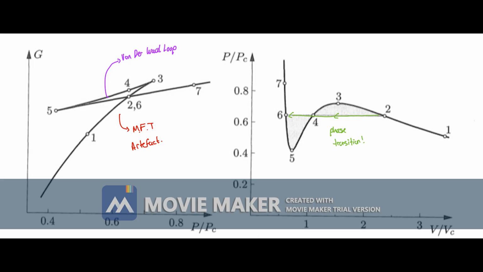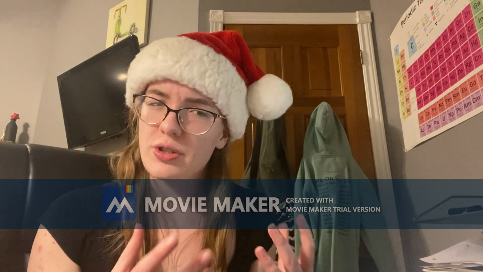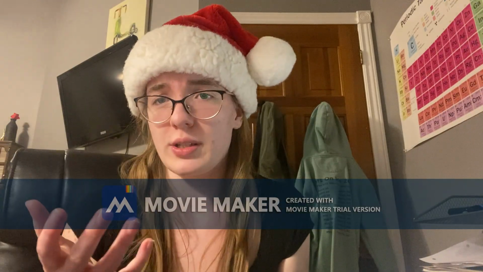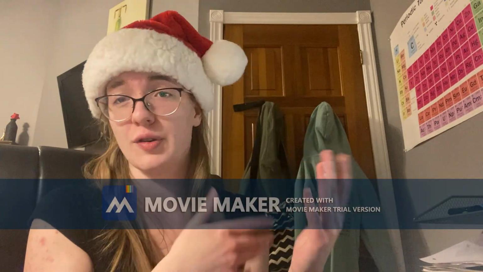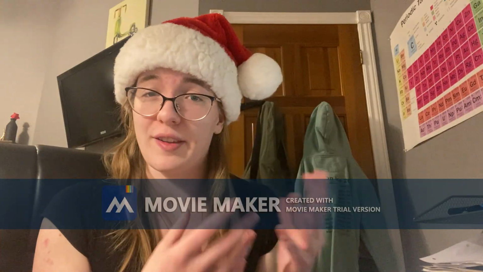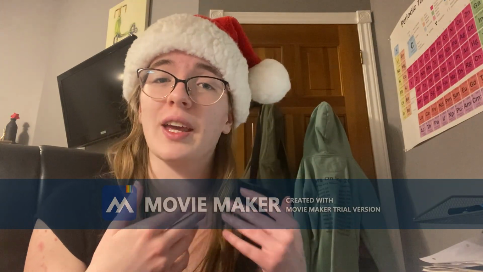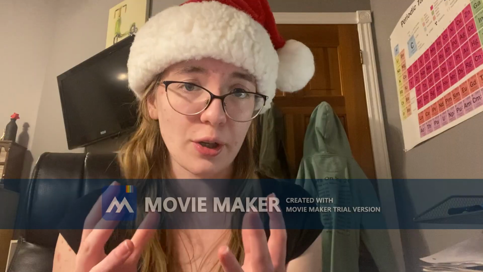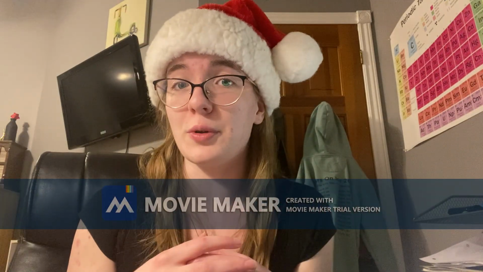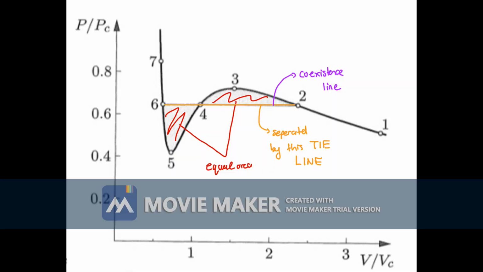So if these points aren't actually expressed, then what's going on between the transition from point 2 to point 6? Well, you might have guessed, we have a phase transition occurring here. Now, we know that we should have some sort of line connecting point 2 and point 6, but how are we going to figure out what this line is on our P versus V graph? Asking where this phase transition occurs is also asking at what pressure value in this P versus V graph does the phase transition occur. And we can find this using equal area Maxwell construction.